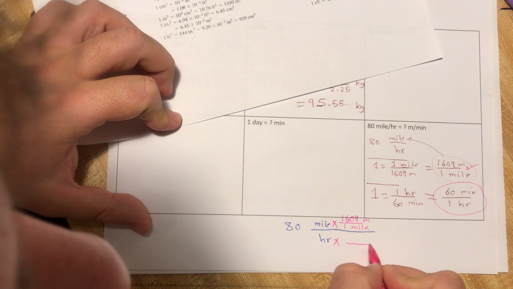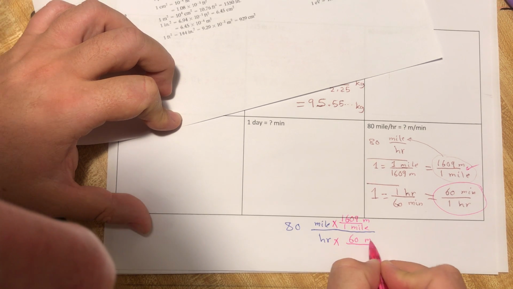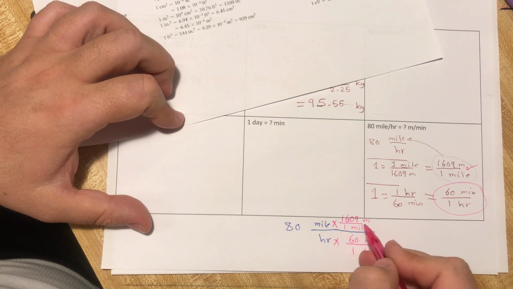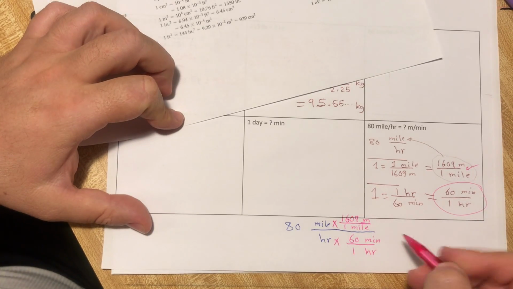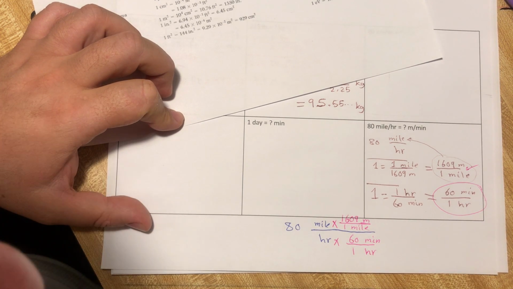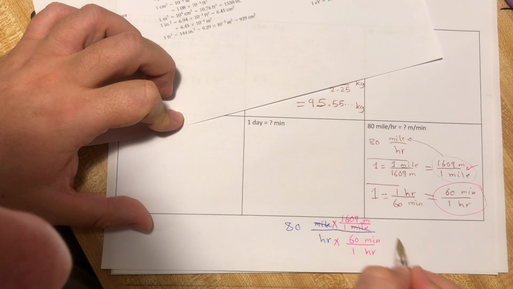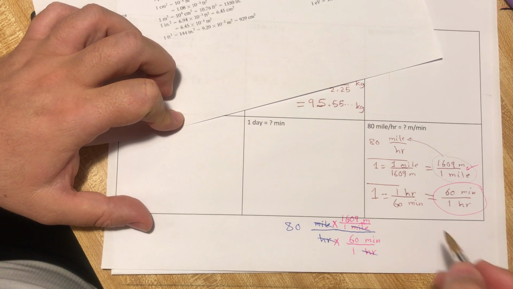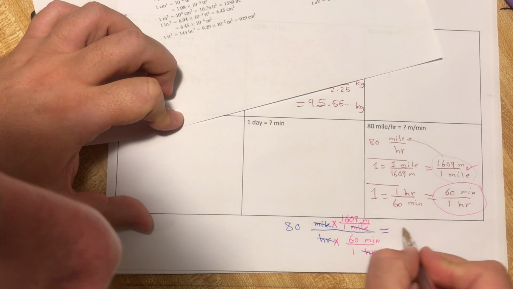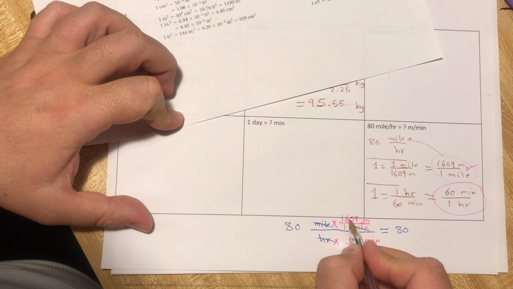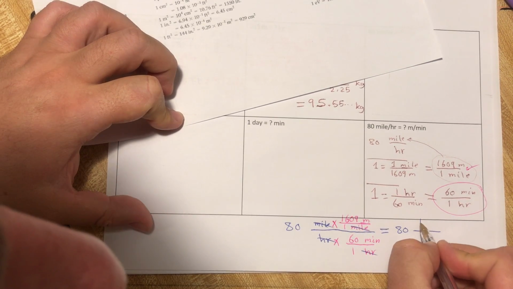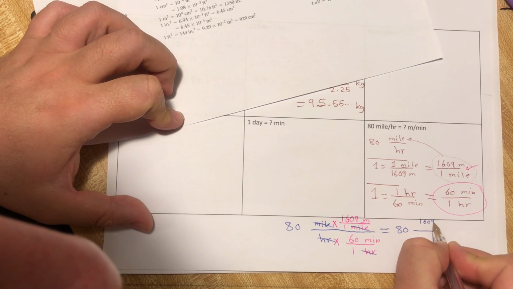Which is 60 minutes over 1 hour. Now I have 2 processes, one in the numerator and the second in the denominator. Okay, I will cancel miles with miles and hour with hour, and look what I have. I have meters per minute, and the numerical values, I have 80 and I have 1609.